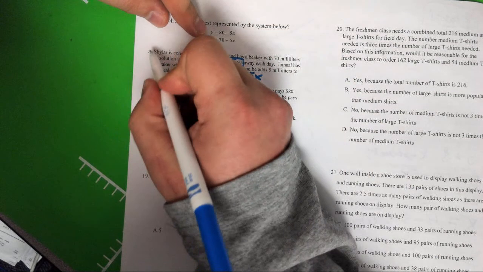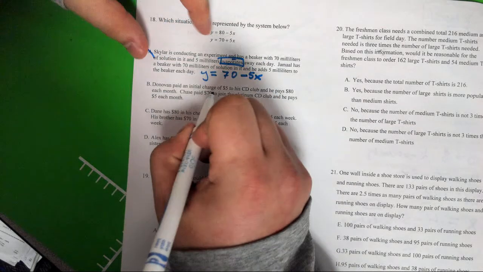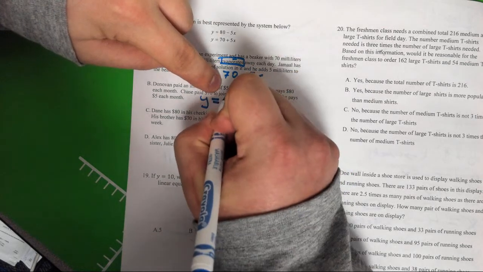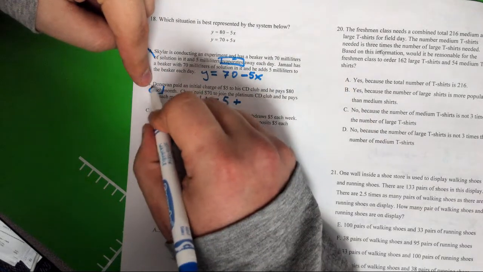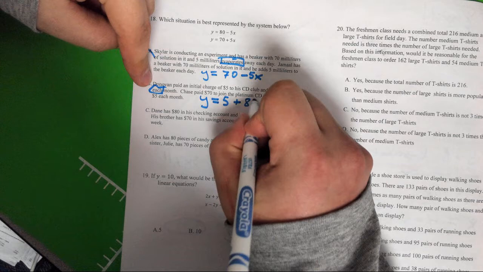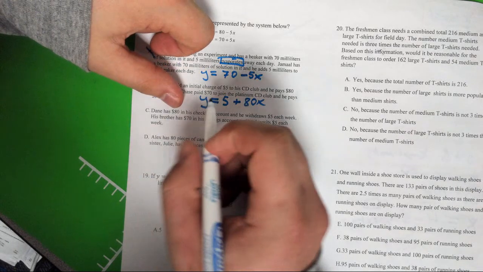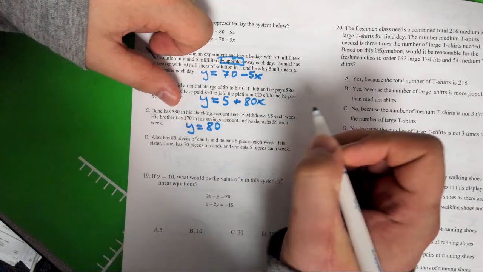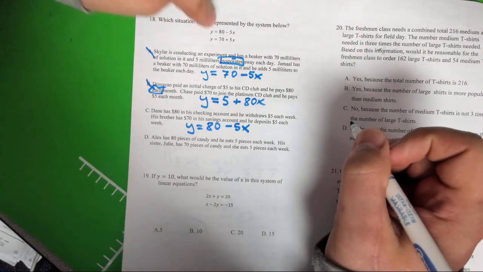Okay? Now, Donovan paid an initial charge of $5 to his CD club, and he pays $80 each month. So right away, y equals an initial charge of 5, and so plus $80 each month. So that's going to be our slope, 80x. I don't see that one either. Okay, so it can't be B. Dane has $80 in his checking account and withdraws 5 each month. So y equals, he's got 80 bucks. And then he subtracts, he withdraws 5 each week. That's looking good. That's the first one there.